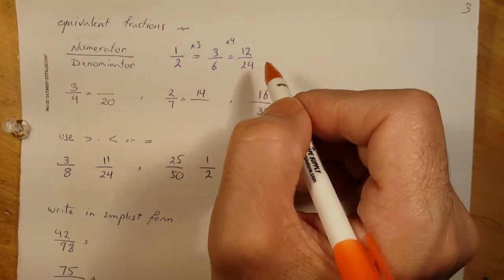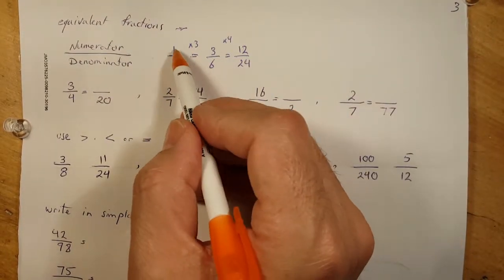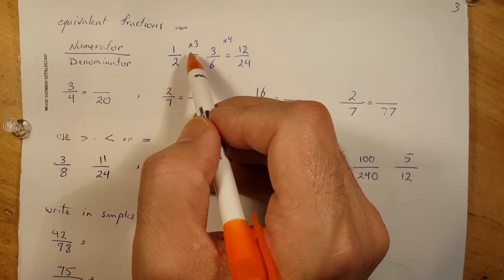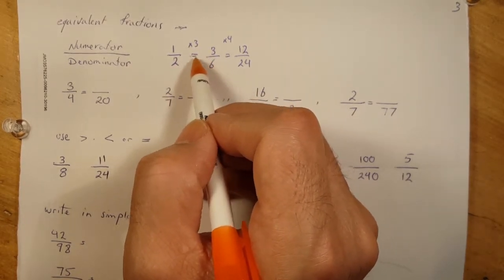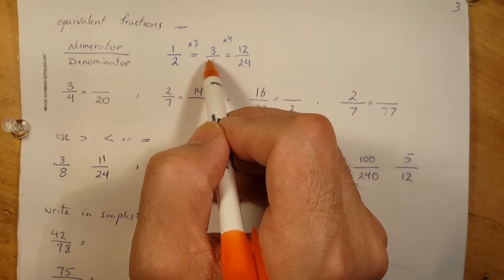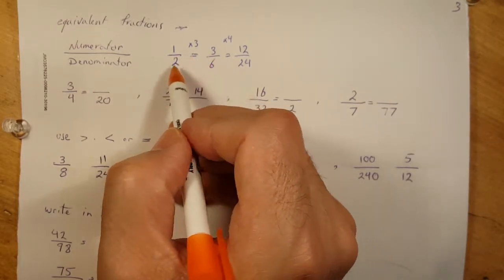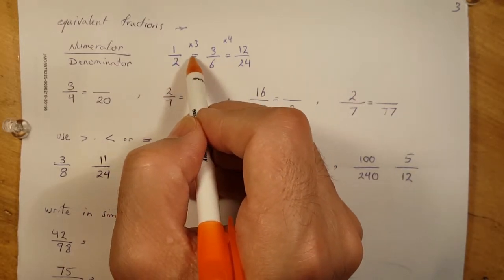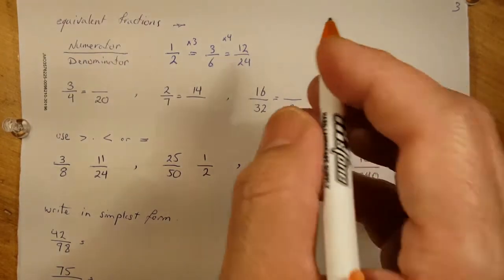And we can continue unlimited times, numerator and denominator times the same number, and we still have the same equal fraction. So 1 over 2 is equal to 3 over 6, equal to 12 over 24, and whatever.